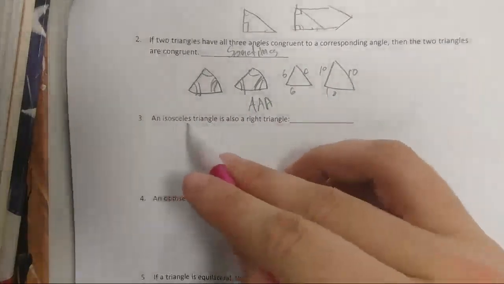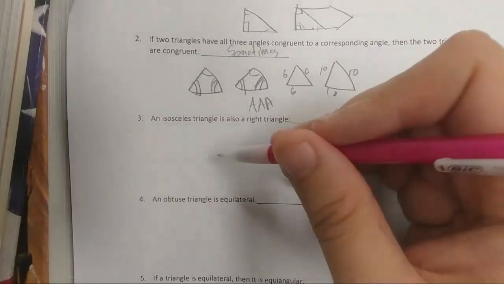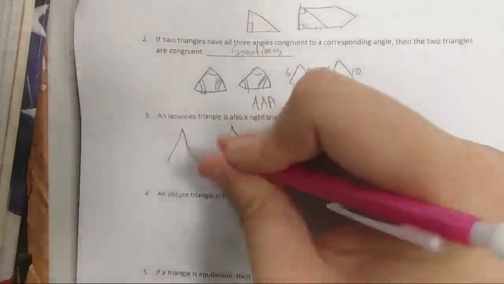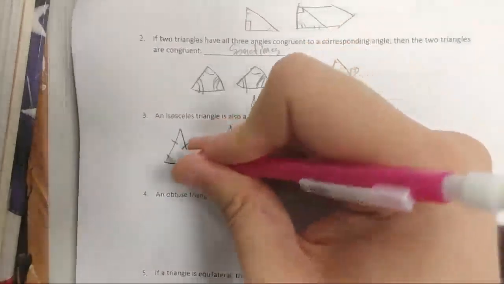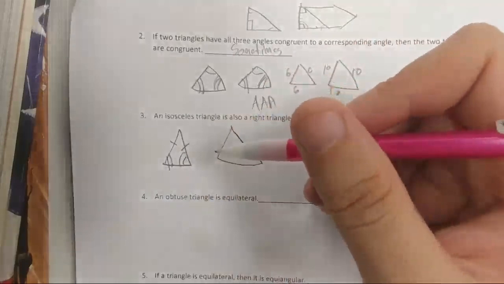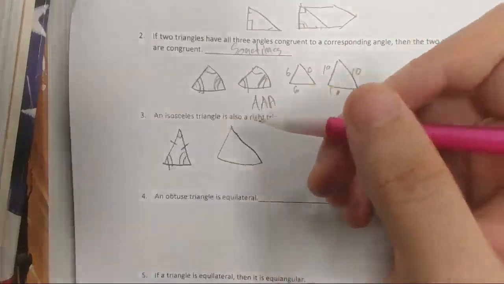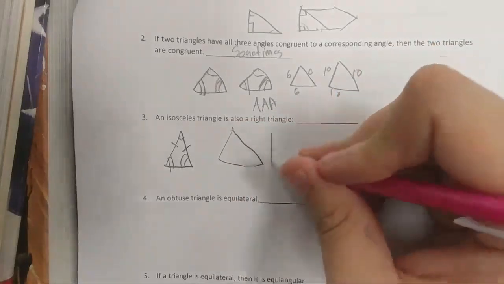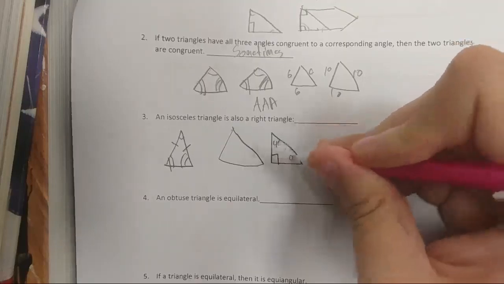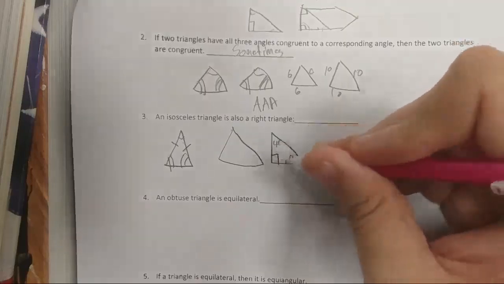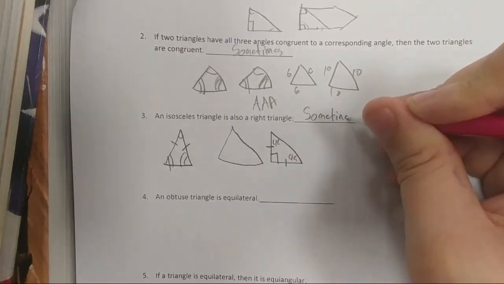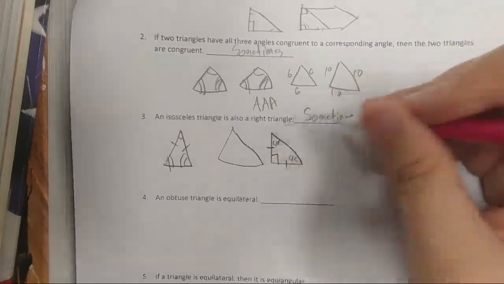An isosceles triangle is also a right triangle. Well, the definition of an isosceles triangle is that these two sides are equal and their base angles are equal, by the base angles theorem. So does that necessarily mean this is a right angle? No. So my real question is, can it be a right angle? Well, you should know this from later that we do have a special triangle, the 45, 45, 90 triangle. And since these two angles are equal, that means these two sides are equal. So sometimes, and the only time it happens is the 45, 45, 90, but still sometimes.